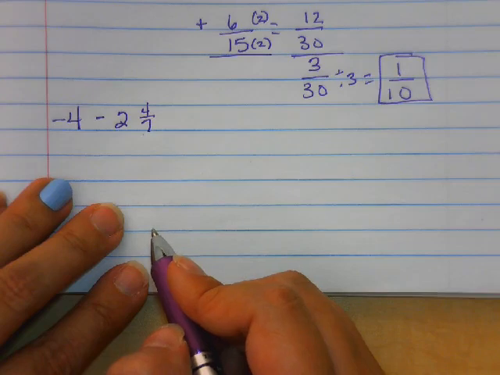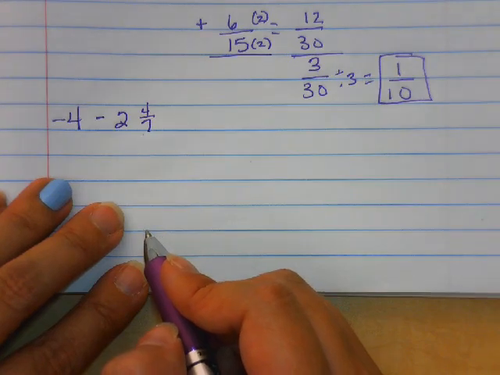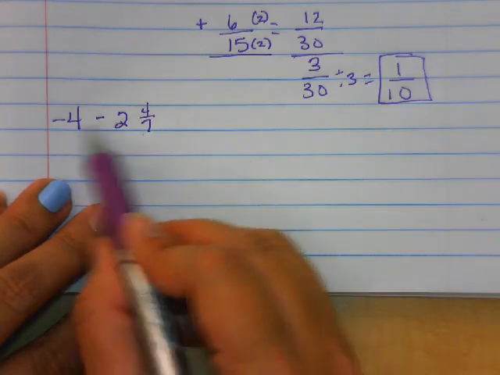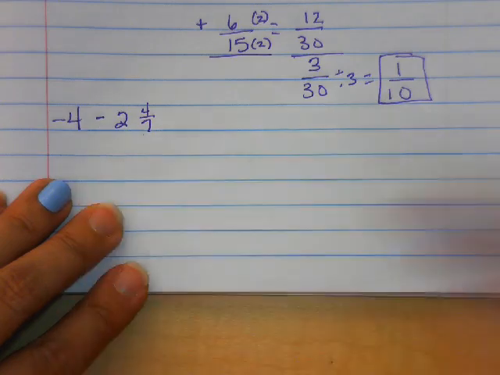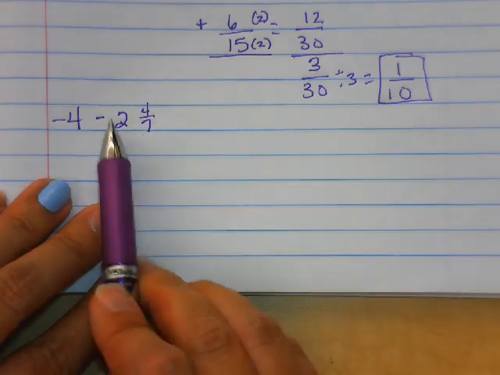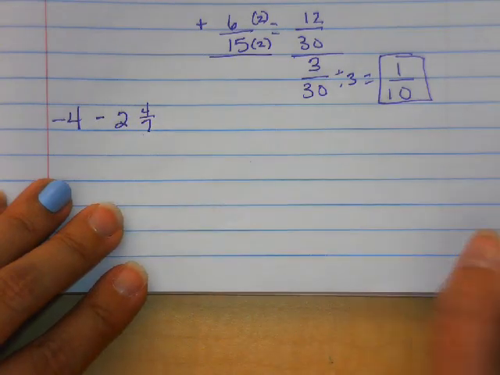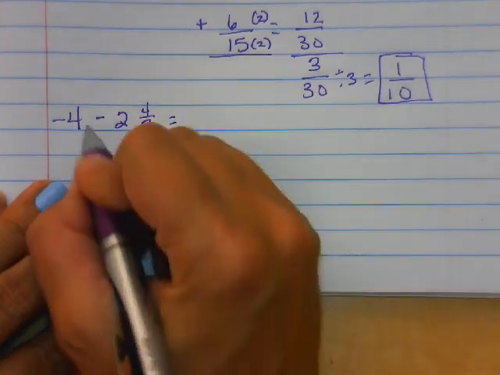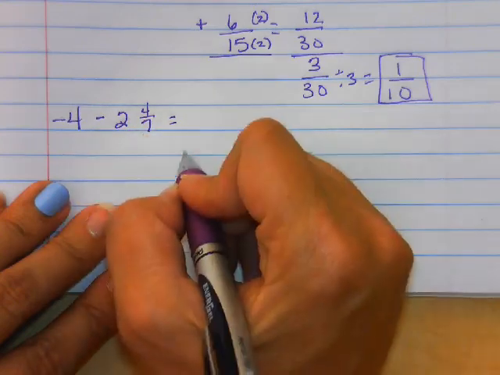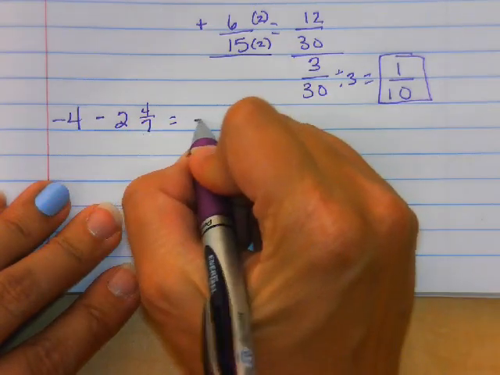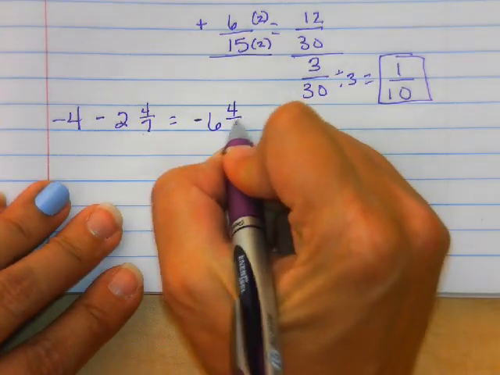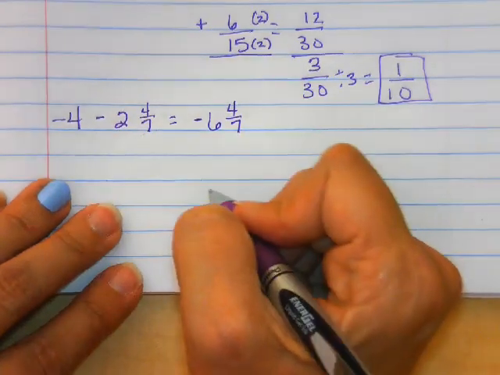So really all I'm doing here is adding, because this is saying I owe $4 to my mom, and I owe another $2 4/7 to my dad. So really, even though this makes us want to think we have to borrow, we're just adding. This is a negative 6 4/7. You're going to add and keep the sign.